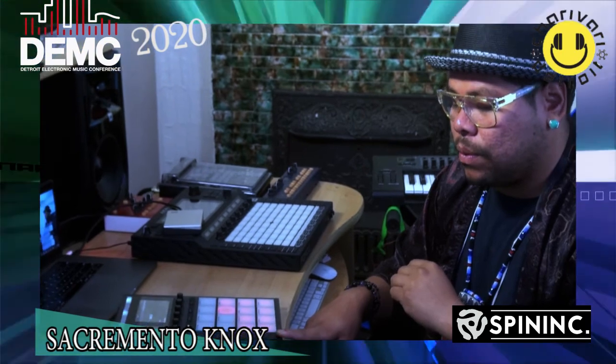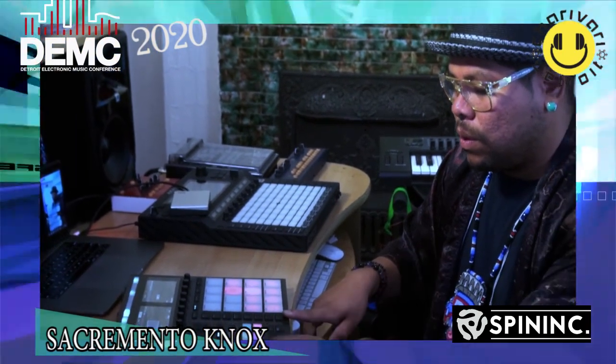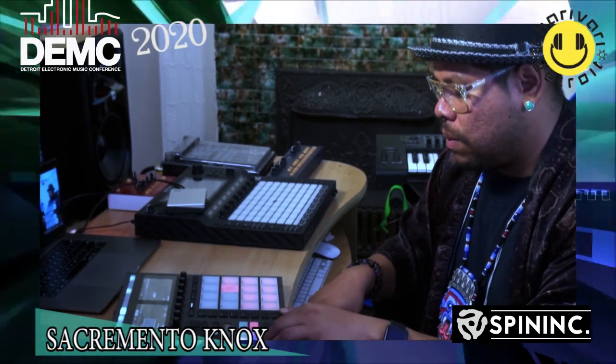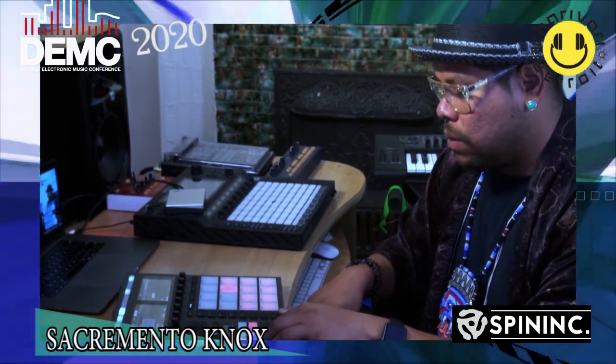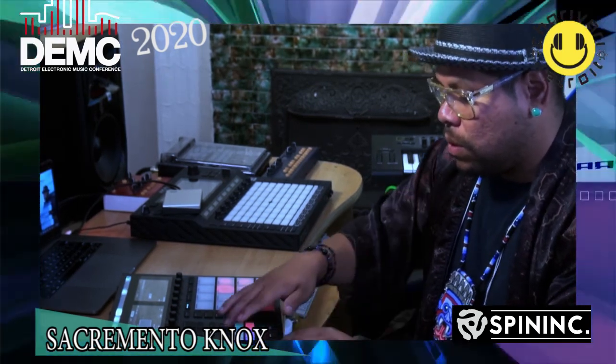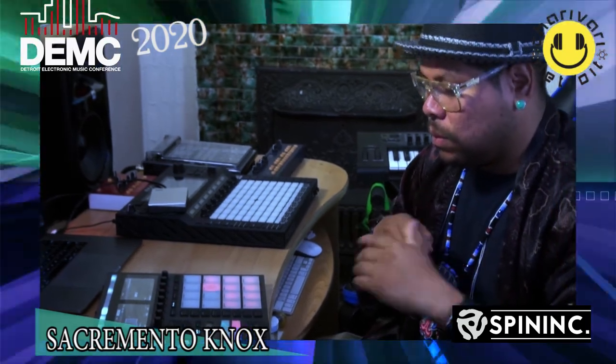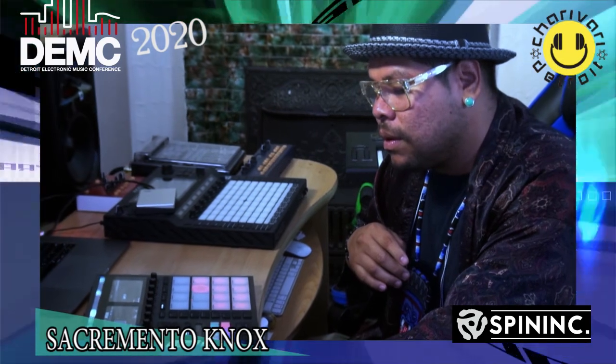Last one, the bottom layer. There you go. There's the layers of the melodic, like sampling.